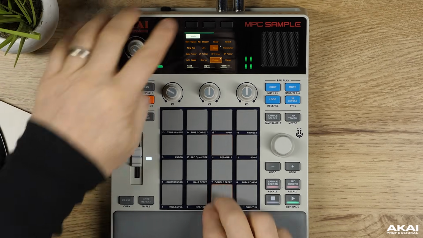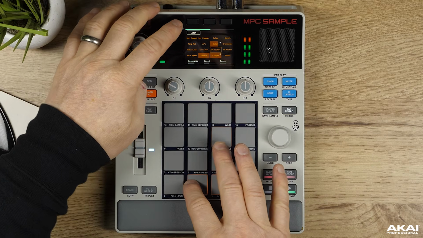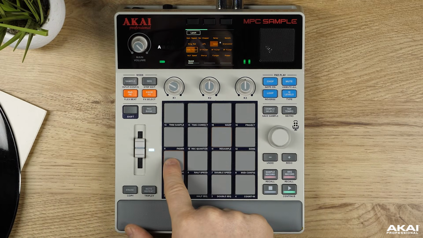You can apply up to 4 different effects at one time when you use Pad Effects, which offers everything from lo-fi, filters, flanging to color.